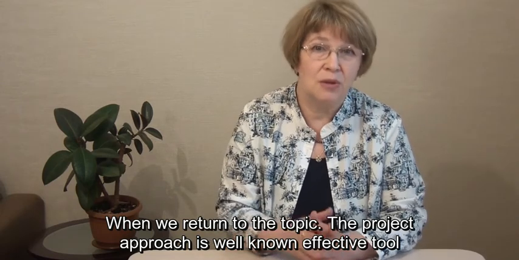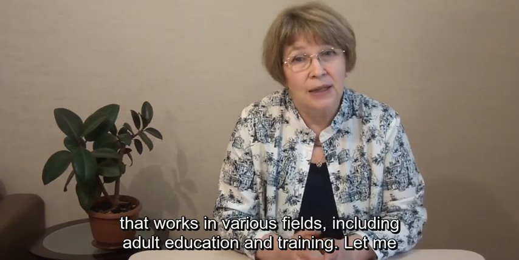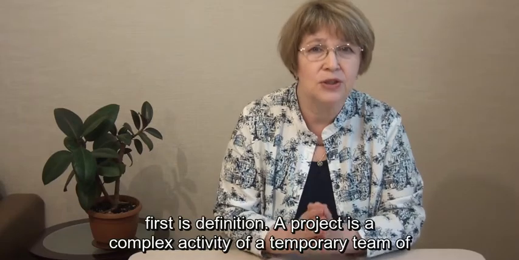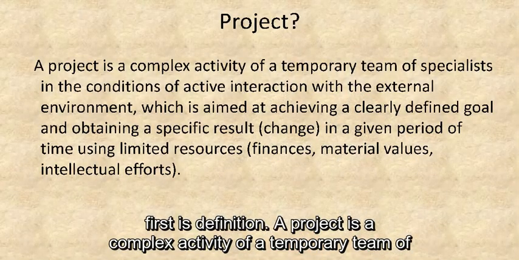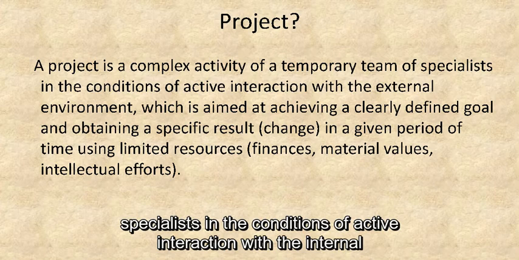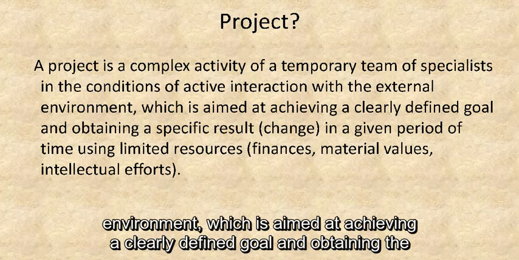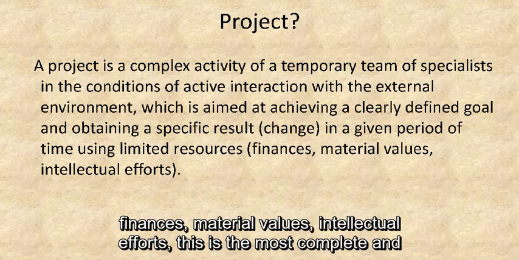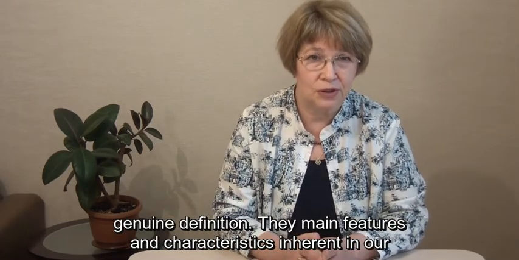The project approach is a well-known, effective tool that works in various fields, including adult education and training. Let me briefly mention the main characteristics of the project. But first, the definition. A project is a complex activity of a temporary team of specialists in the conditions of active interaction with the external environment, which is aimed at achieving a clearly defined goal and obtaining a specific result or change in the given period of time using limited resources, finances, material values, intellectual efforts. This is the most complete and general definition.